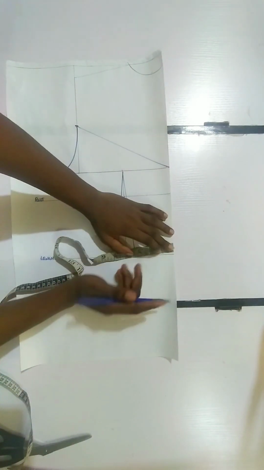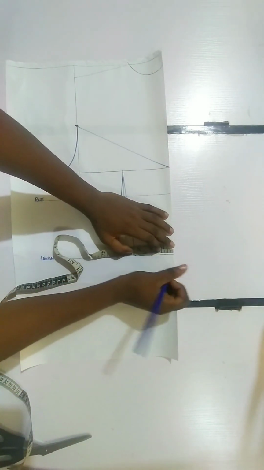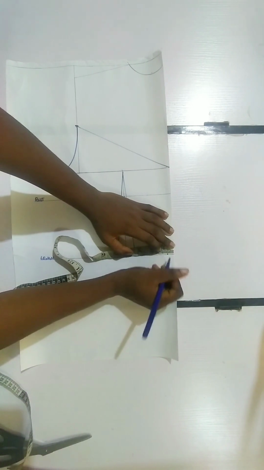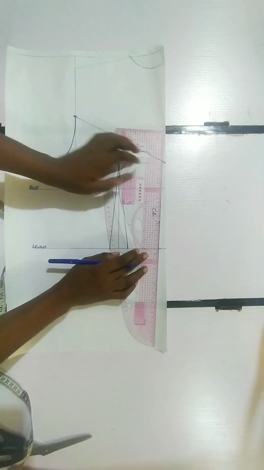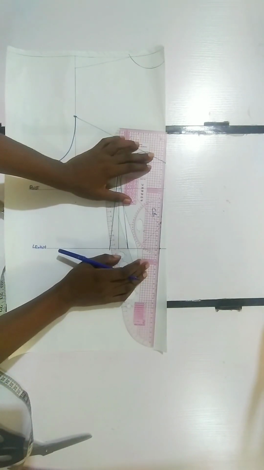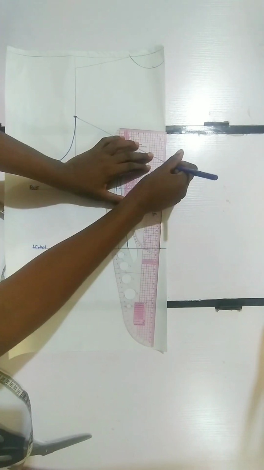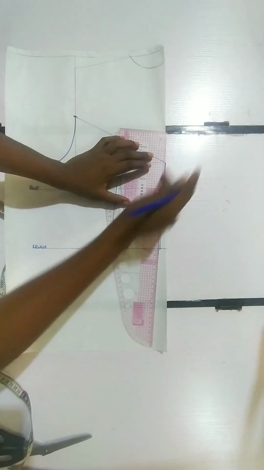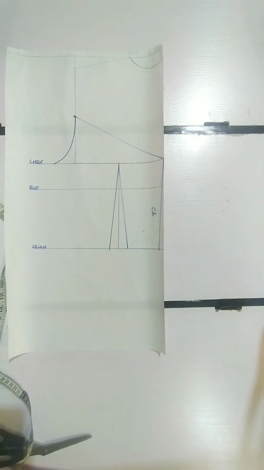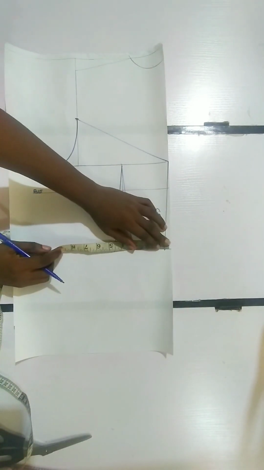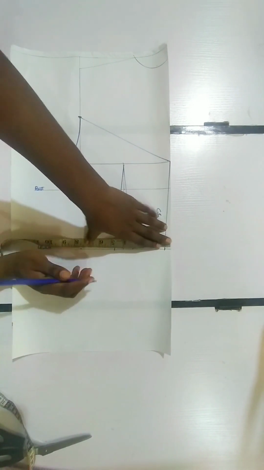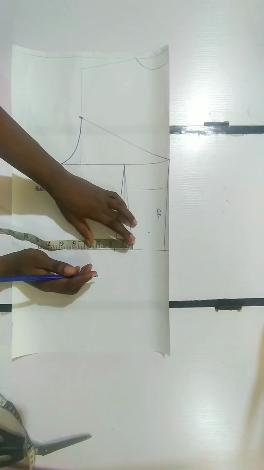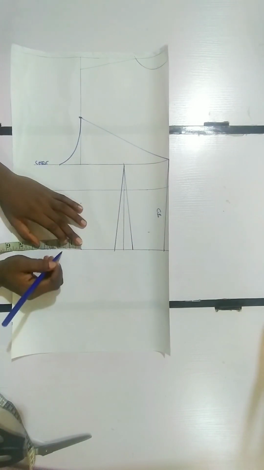All right, so now the next thing I'm going to do is to eliminate zip bulge, which we do on our waistline. We go in on the zipper side by 0.5 inches. Okay, then I'm just going to take it all the way up to the neckline, as you see me doing, like this. All right, so remember, I have not added any allowance. We are going to be adding our allowance when we are cutting out on our actual fabric.